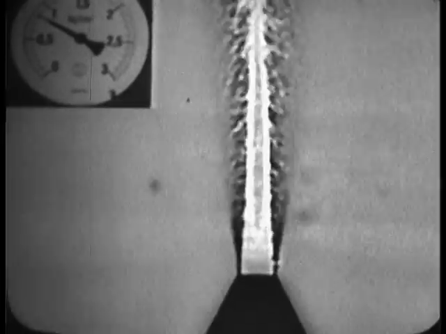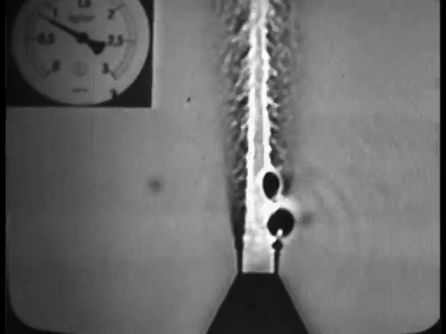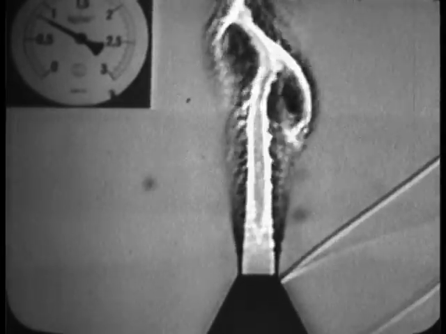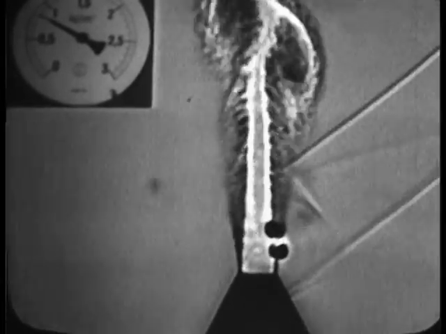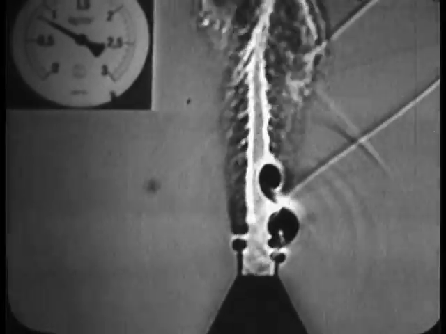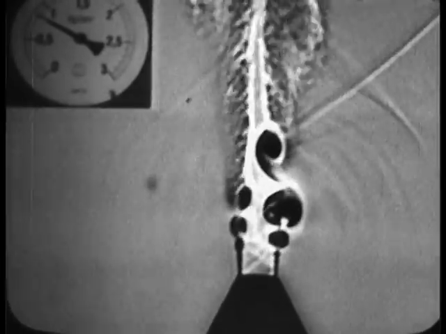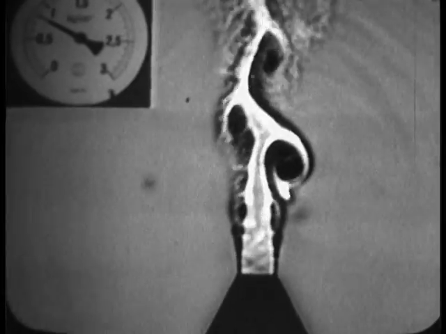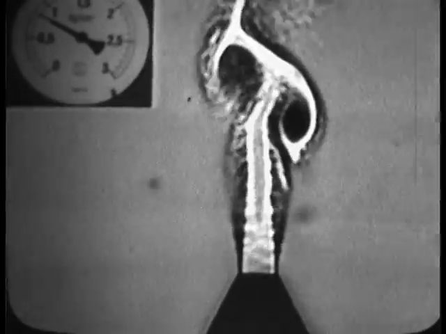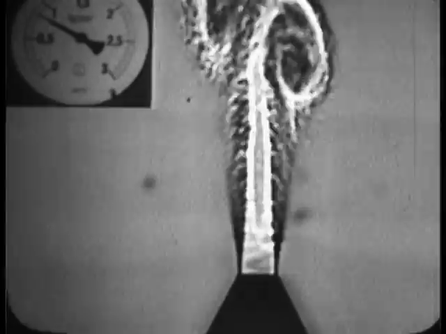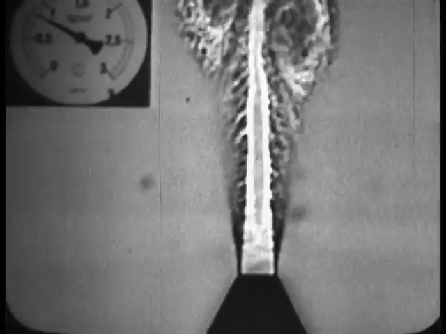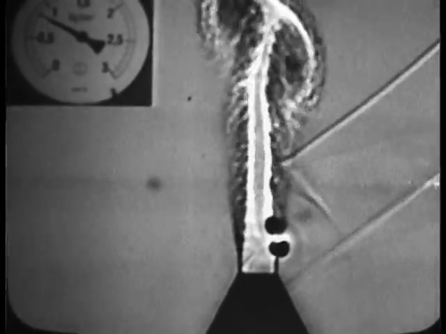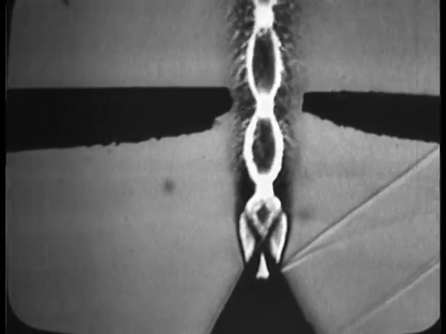The same for a pressure ratio of 1.8. We have also this development at a pressure ratio of 3.5.